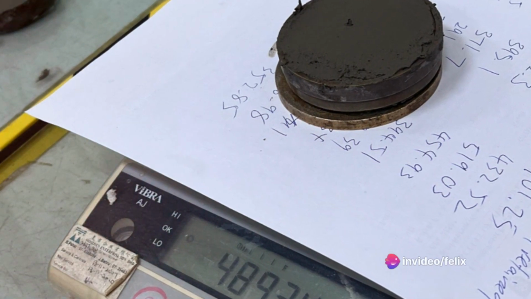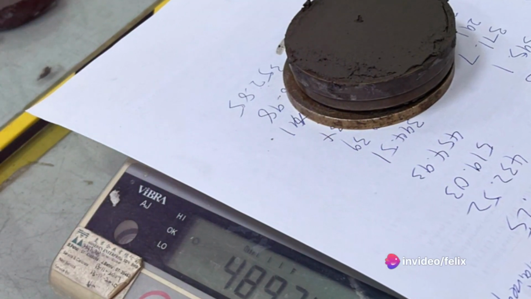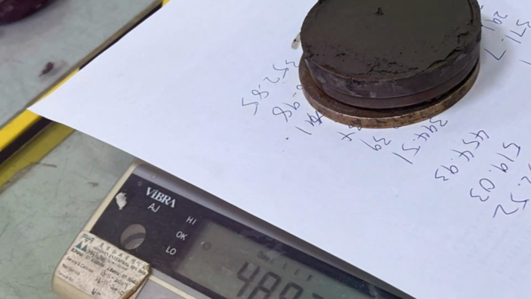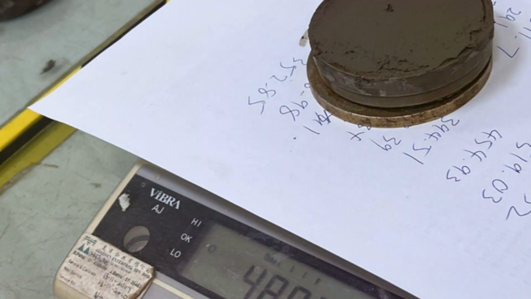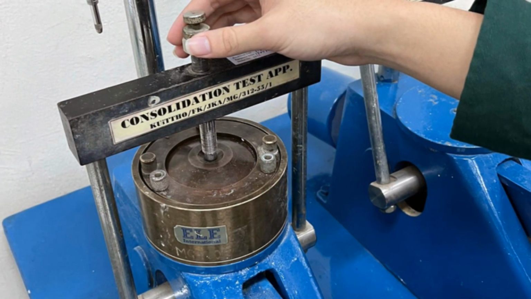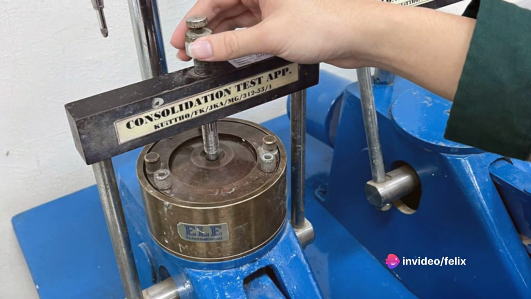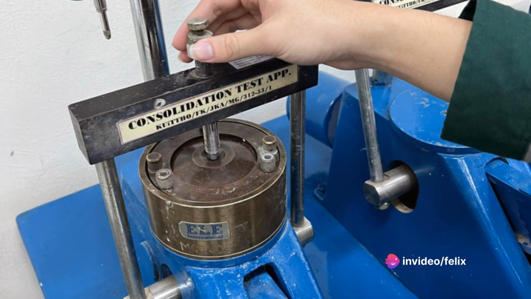Once the sample is prepared, it is placed in the odometer apparatus. The apparatus consists of a loading frame, a loading plate, and a porous stone. The soil sample is placed on the loading plate, and the porous stone is placed on top of the sample. The loading frame is then assembled and the sample is subjected to a vertical load.